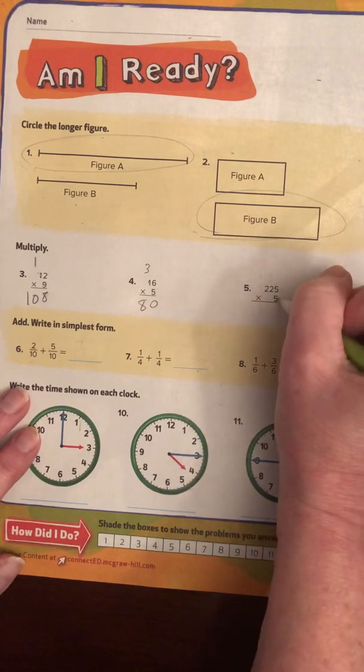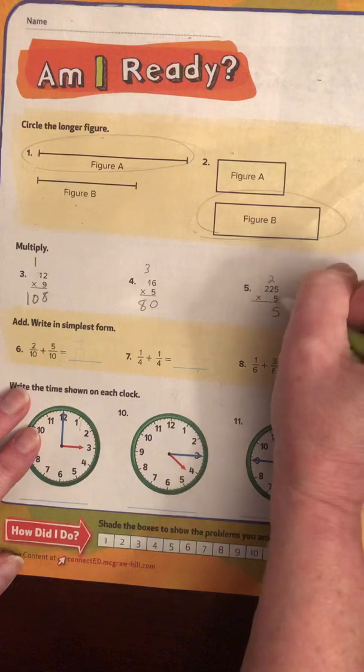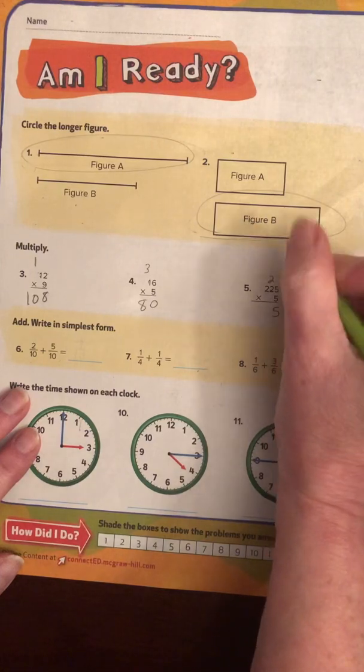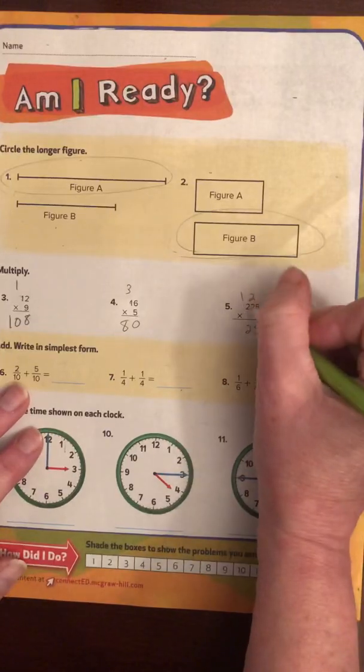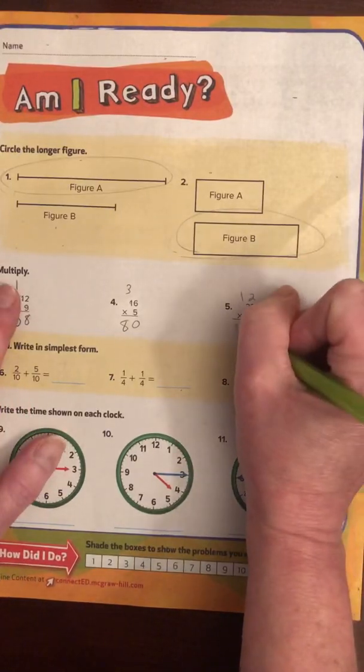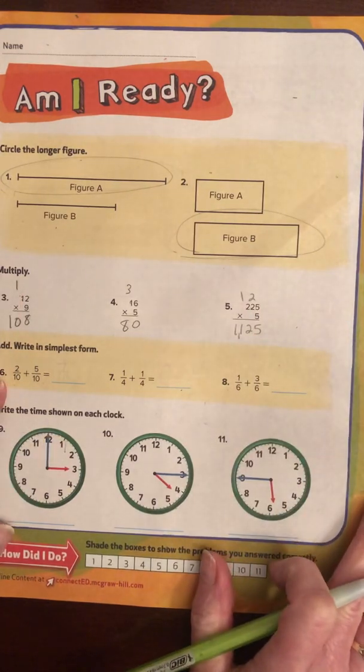Number 5, 5 times 5 is 25. You put down the 5, carry the 2. 5 times 2 is 10, plus 2 more is 12. Put down the 2, carry the 1. 5 times 2 is 10, plus 1 more is 11. So the answer for number 5 is 1,125.